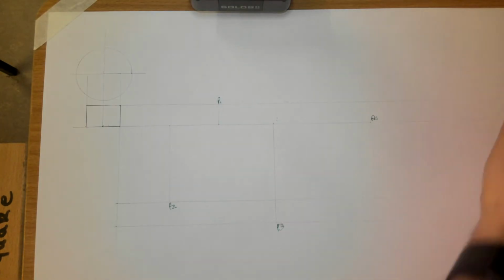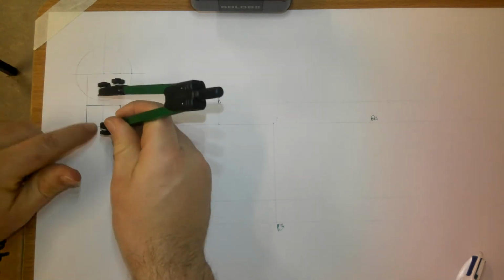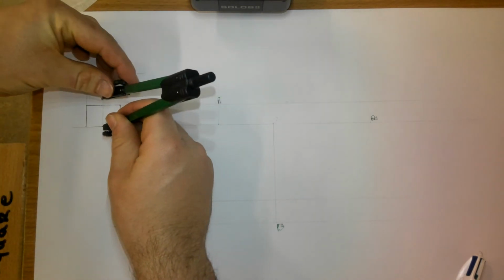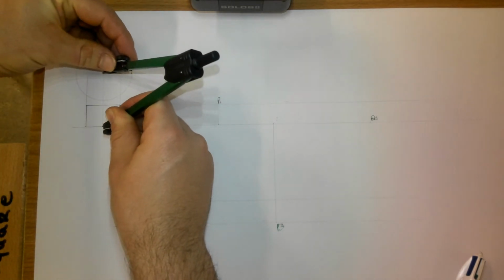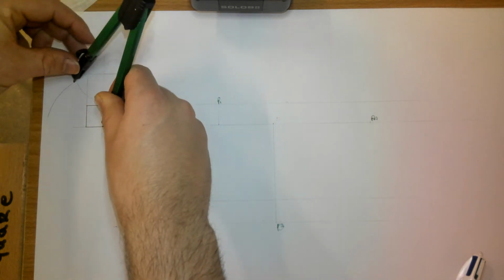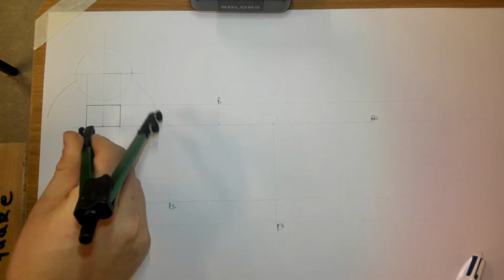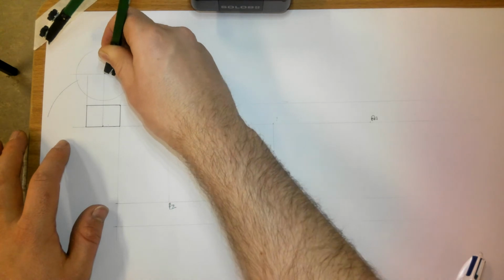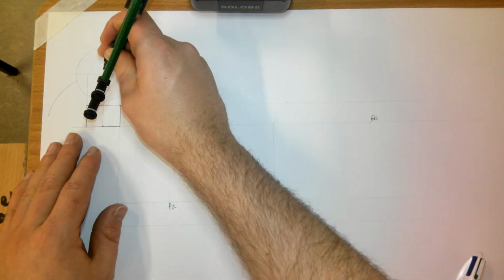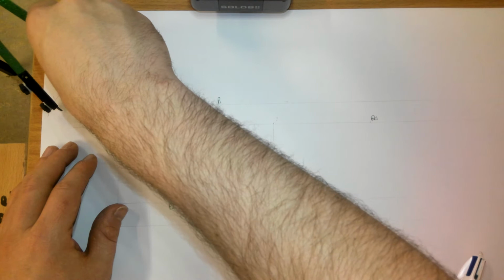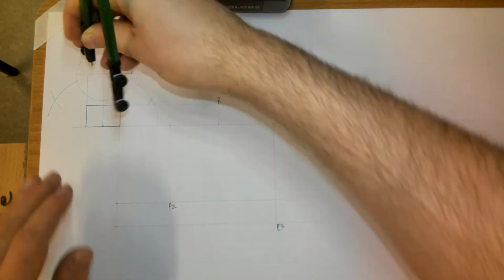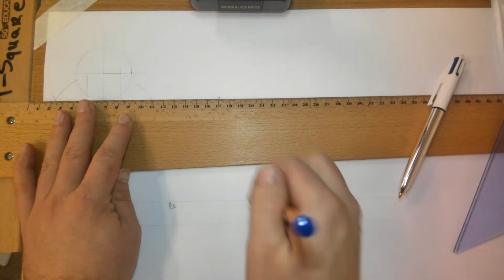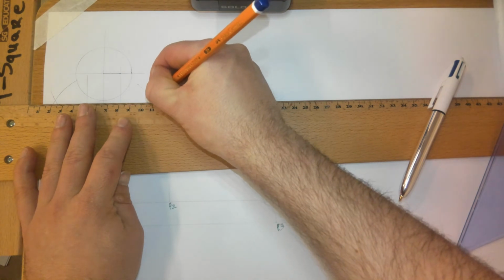So to get the tangent, what we have to do is bisect this line. So take your compass, set it to the length of the line. Okay, swing an arc there and there. Bring it around here to the center point of the circle. Okay, swing the arc there and there until they intersect. Join the intersection of arcs, i.e. the crisscrosses.